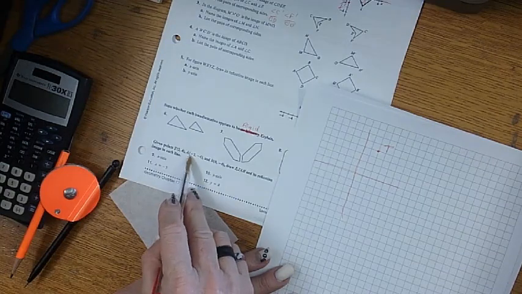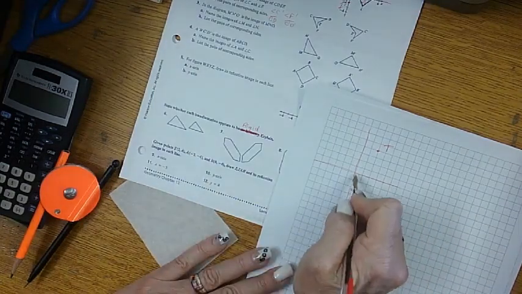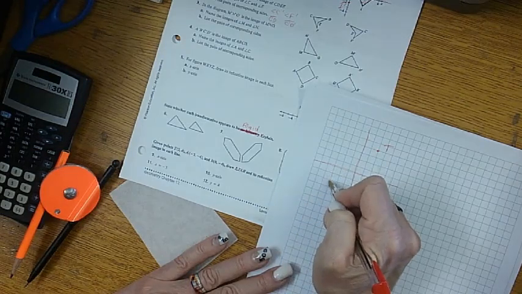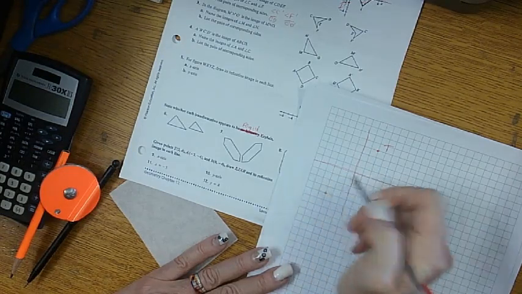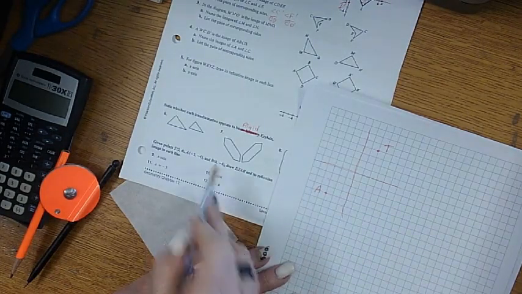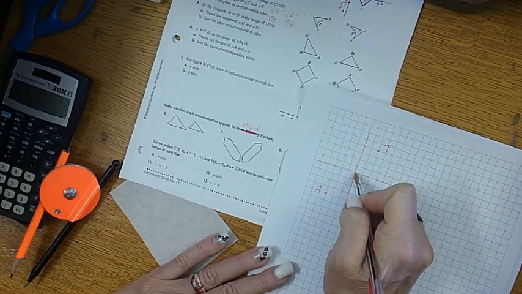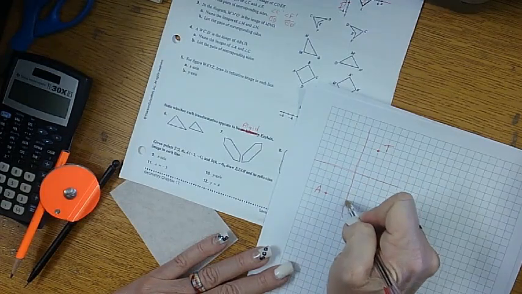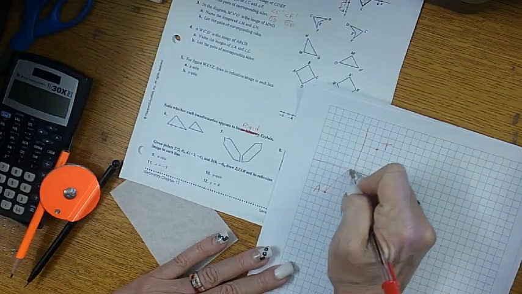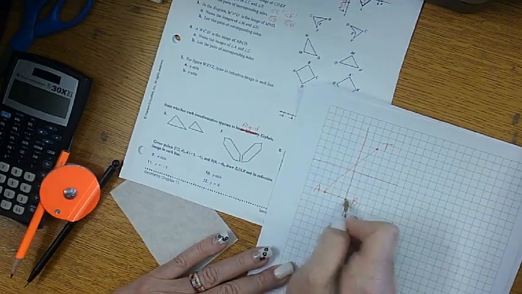Then A would be -3, -4. So -3, 1, 2, 3, -4, 1, 2, 3, 4. That's your A. And then B is 0, -4, so 1, 2, 3, 4. And that's your B. So this is our original drawing.